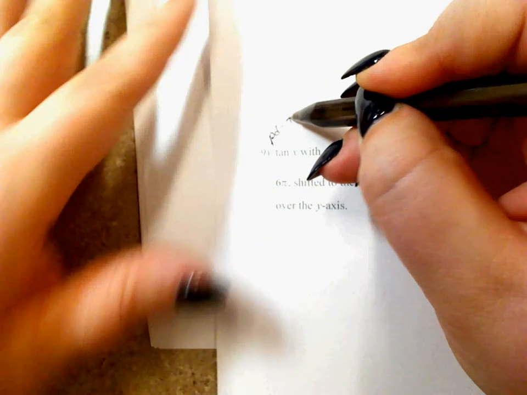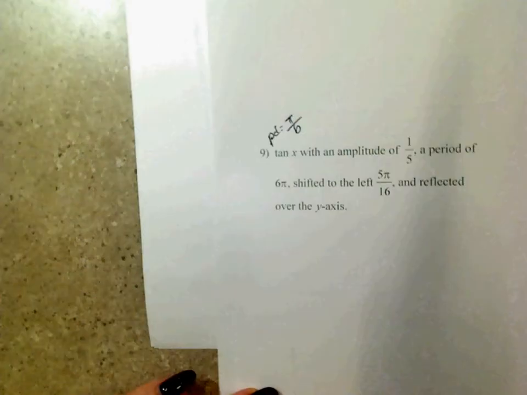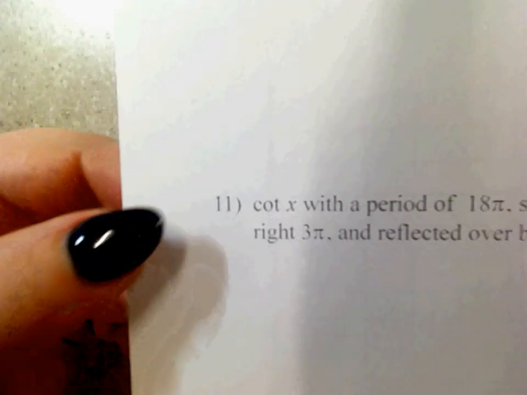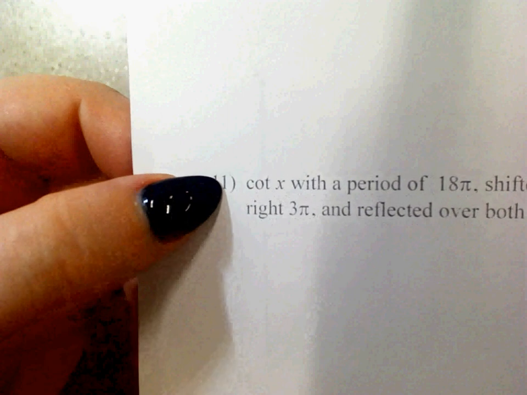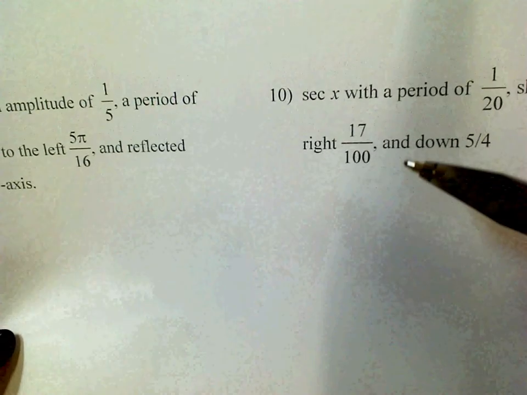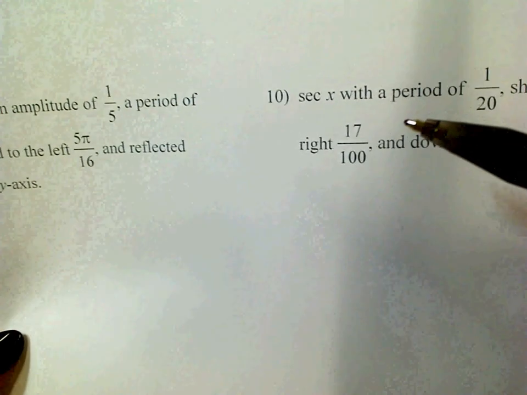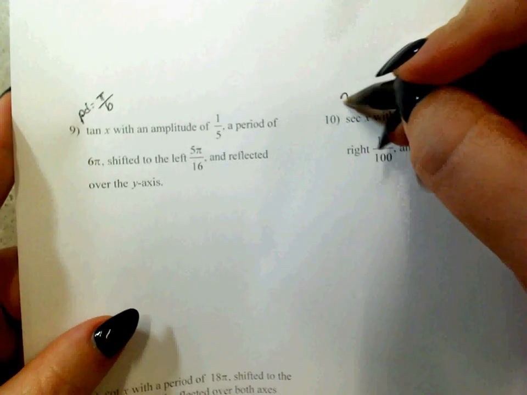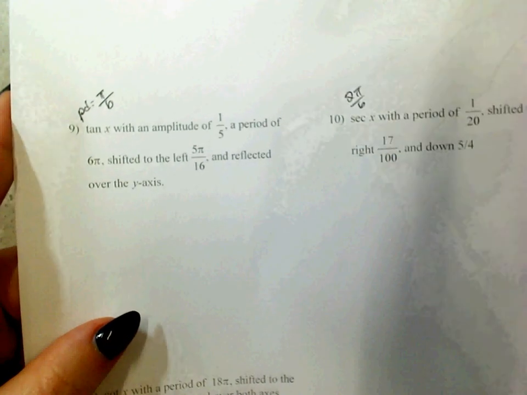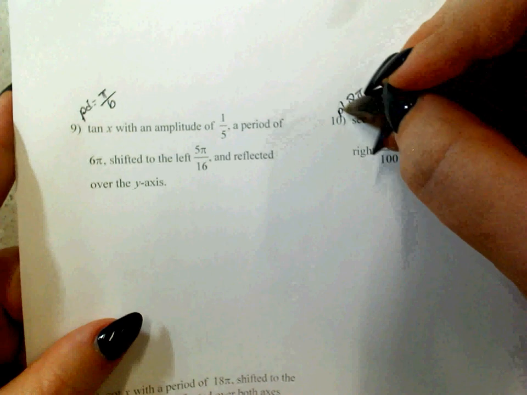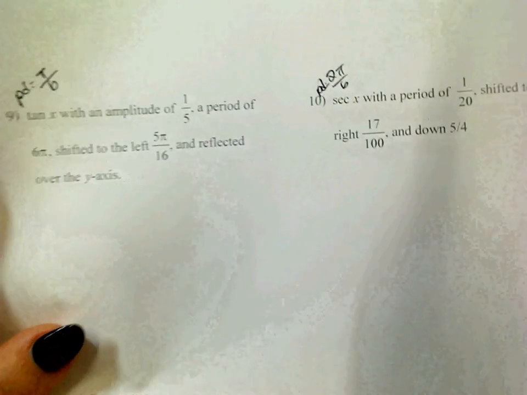Also pi over b. Number 10, guys, it's secant, but just so you can go ahead and work on it, it's still going to be 2 pi over b, just like for sine and cosine, okay? Are y'all with me on that? Okay. So I would expect you to be able to work 1, 3, 6, and 7 through 11 if you wanted to.